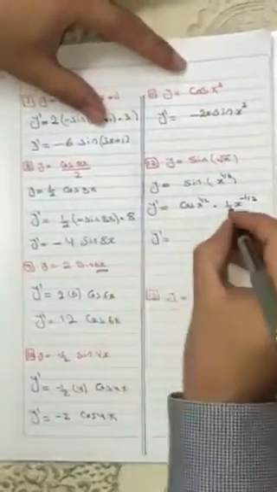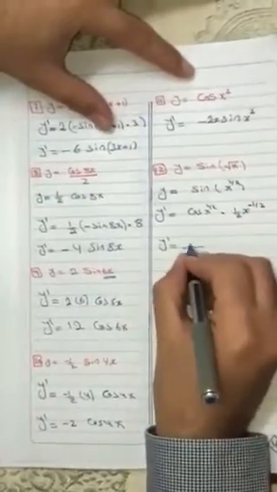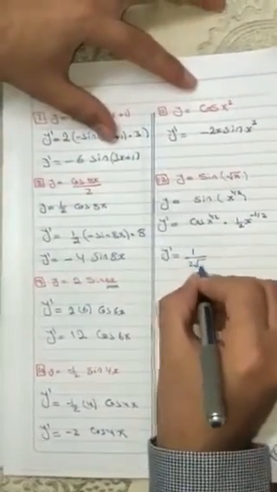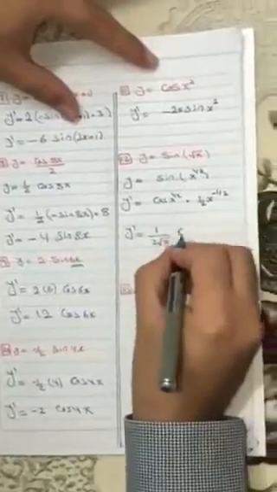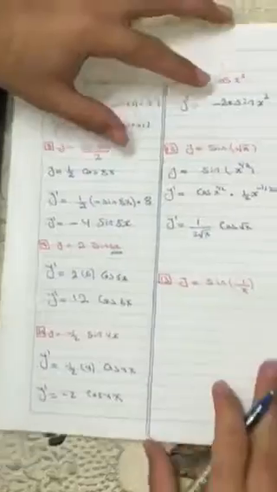So y dash equals half multiplied by x power negative half. We can write it in this form, 1 over 2 root x. And this cosine x power half is cos root x. This is the final answer.